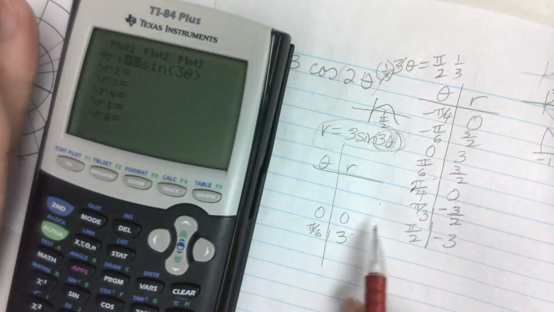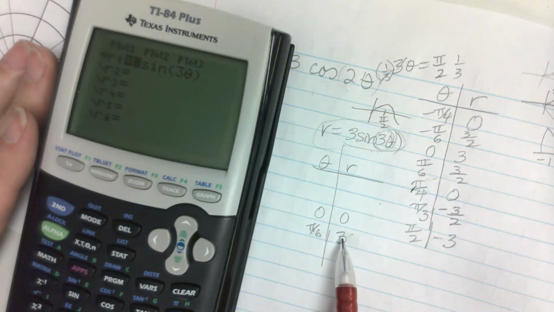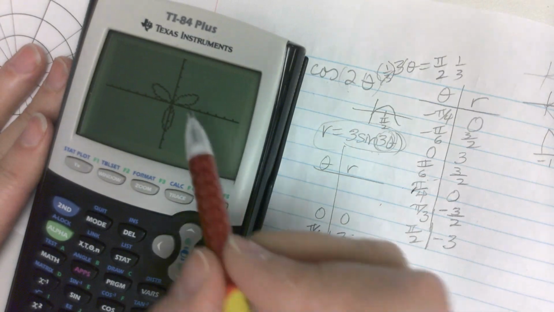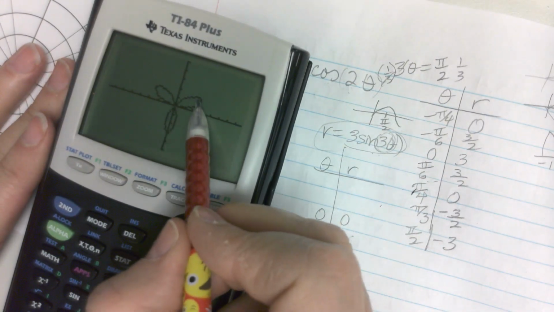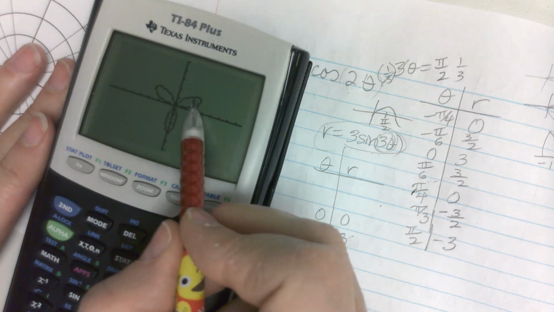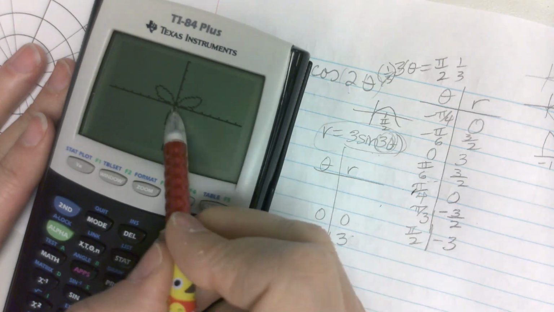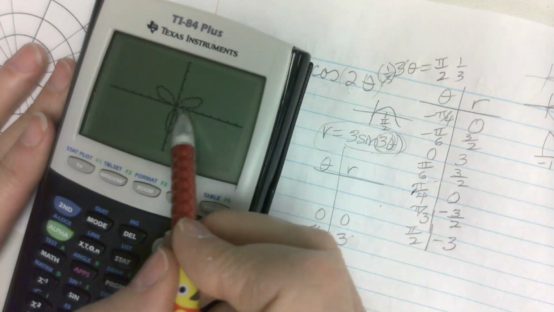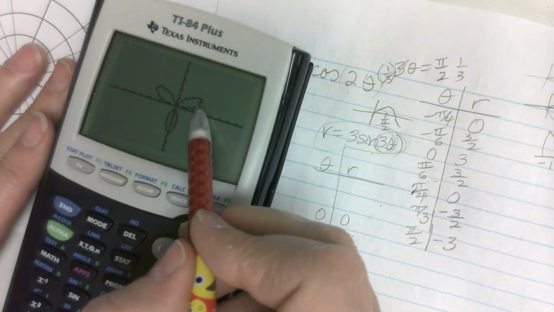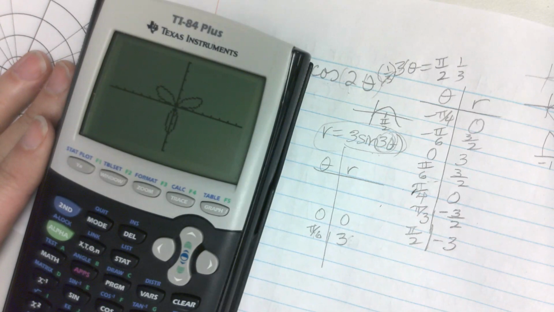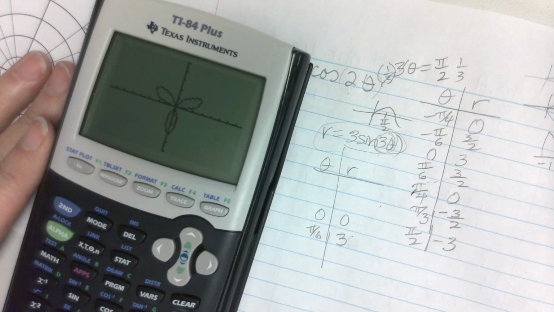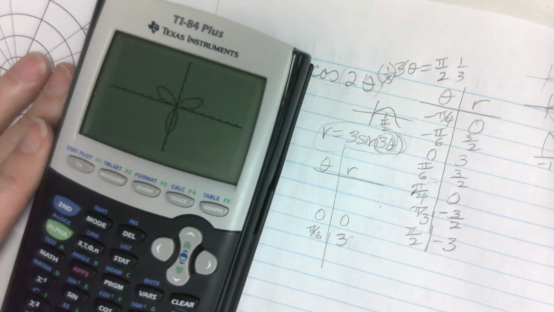Actually, this might be enough, because if I split that petal from 0 to pi over 6, what would the area of this half of the petal be compared to the other half? Equal, exactly the same, right? So we can use symmetry all around here. Those are things we can do.